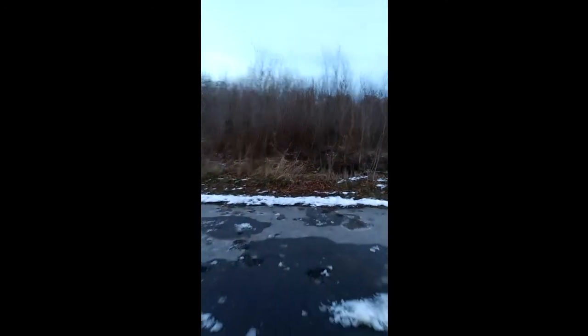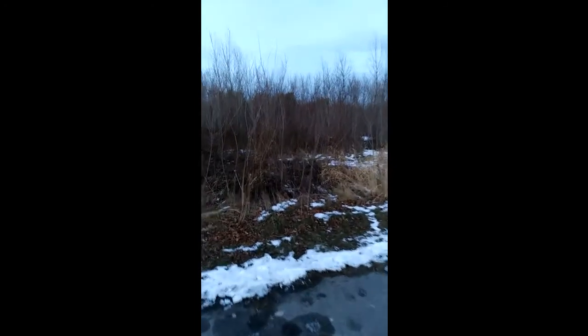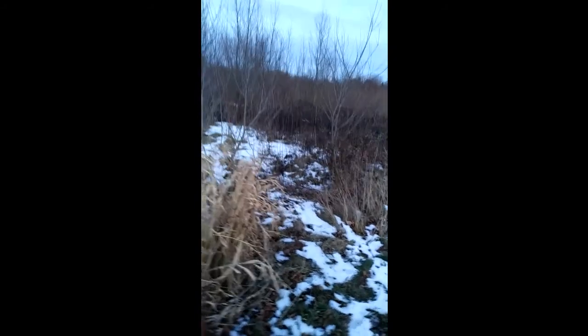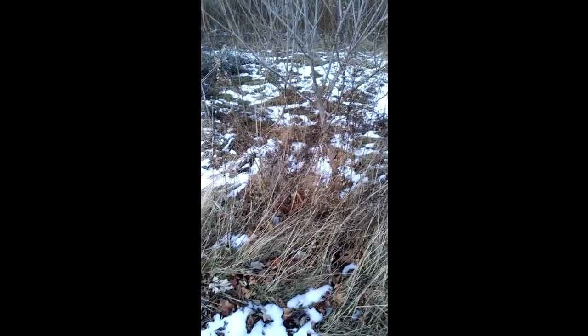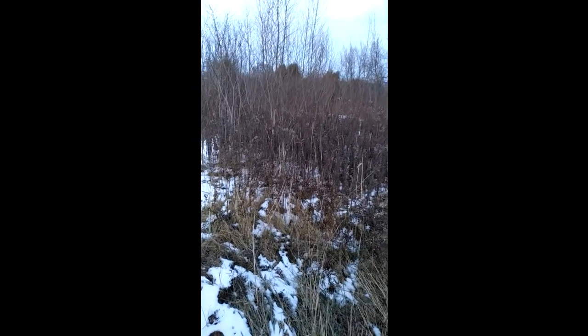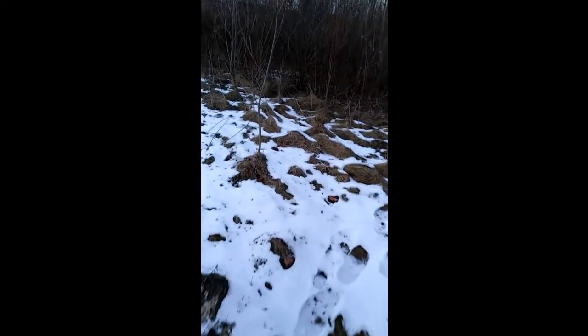Lots of willows. Oh, I just spotted another praying mantis ootheca. Underneath aster.